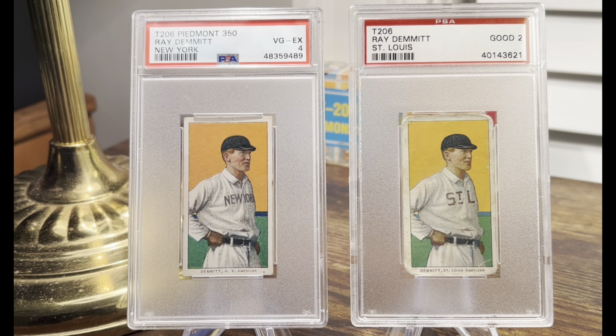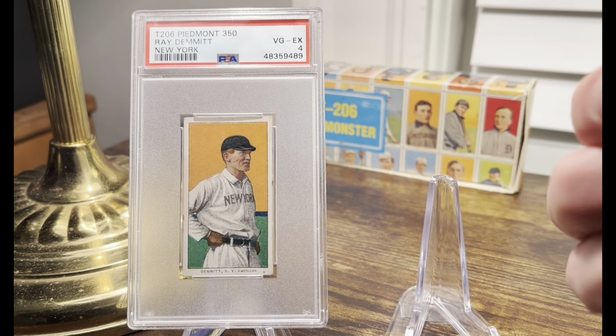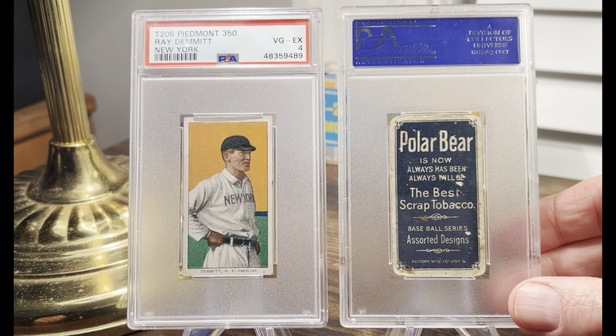Very similar circumstance with Ray Demmitt. Demmitt played for the New York Highlanders, was traded to the St. Louis Browns, and again, they updated the uniform to St. Louis, but only printed the card with a polar bear back. And this is one of the toughest cards to complete the set. I was able to pick one up and very happy to get it.